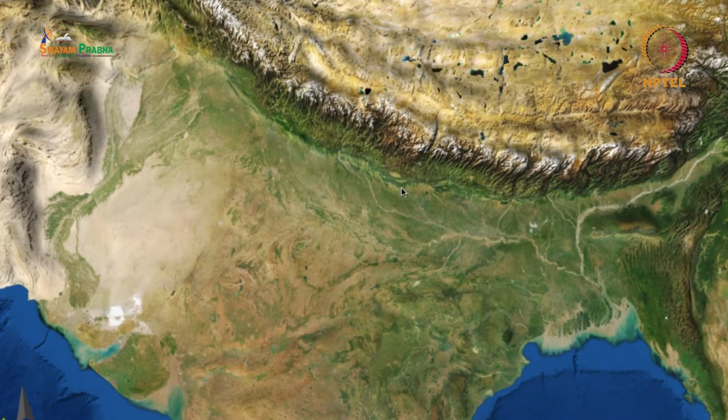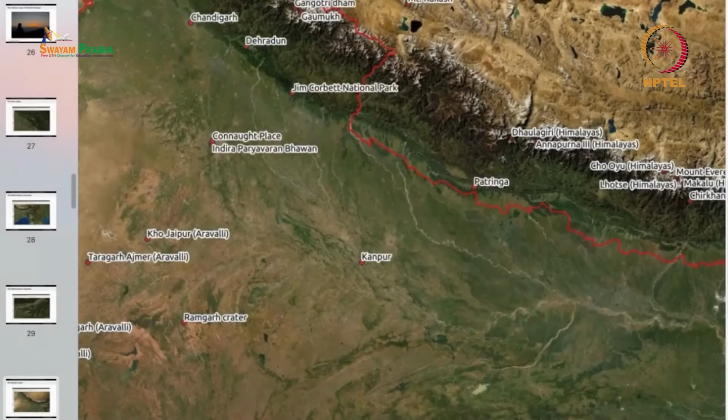Now the northern plains are primarily comprised of alluvial deposits. So it is made out of alluvial soil, which is the soil that gets deposited when the rivers move in a slower speed area. Now these alluvial deposits are extremely fertile, and so this region is very well known for its agriculture.